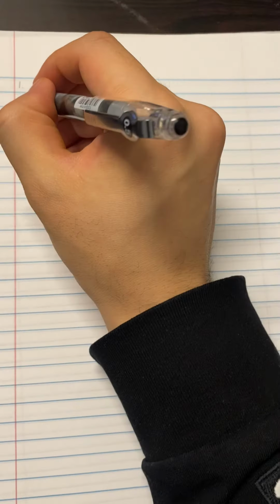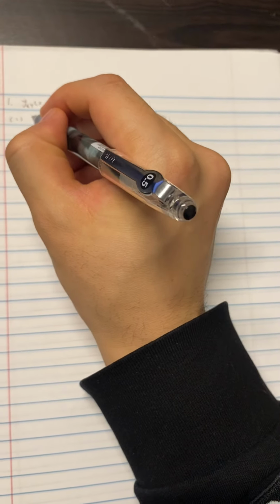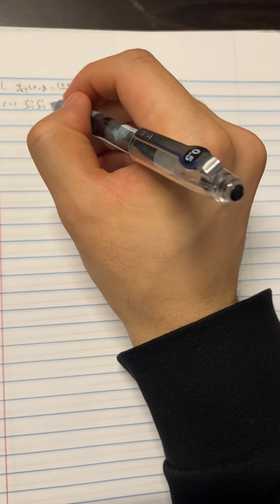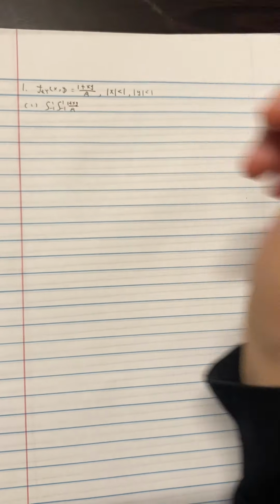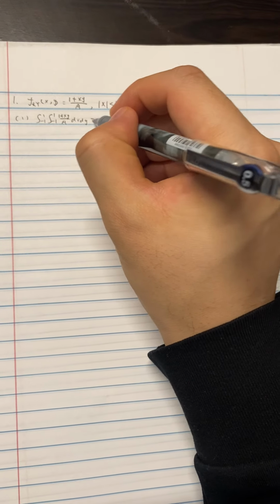Okay, so in question 1, we need to find a so that the above defined function is a valid joint density function. It's easy. We just take the double integral of the joint density function of x and y, and the answer must be 1.